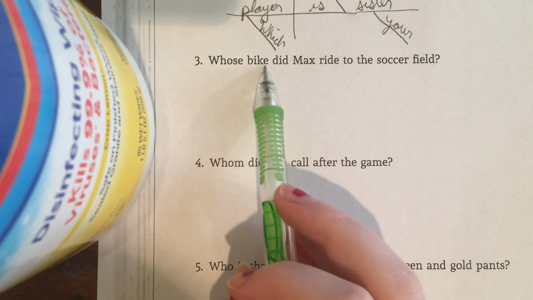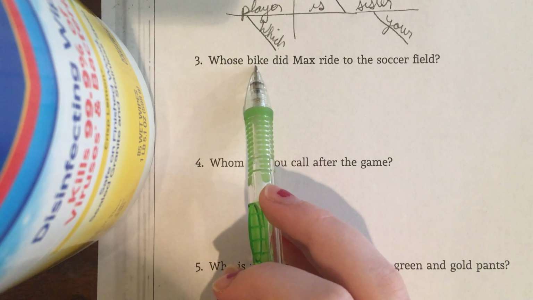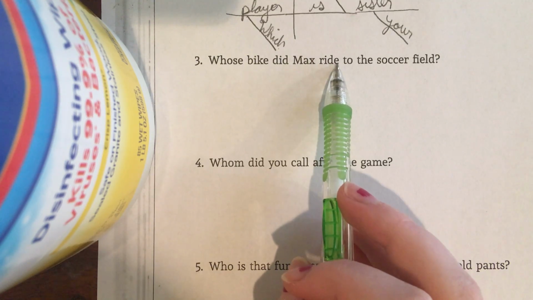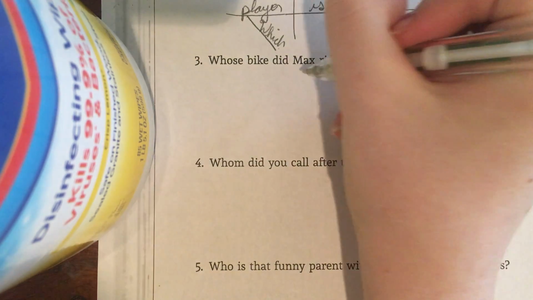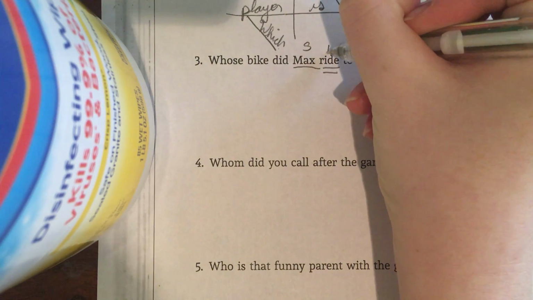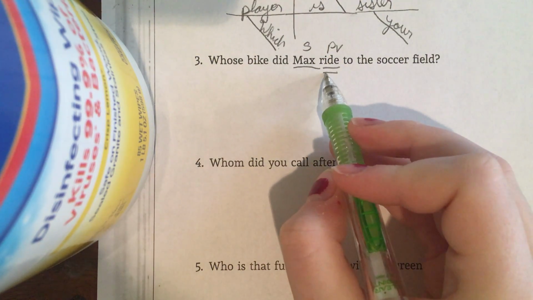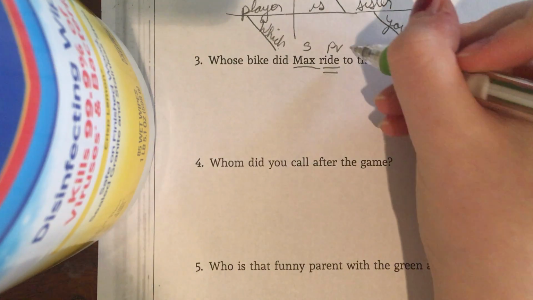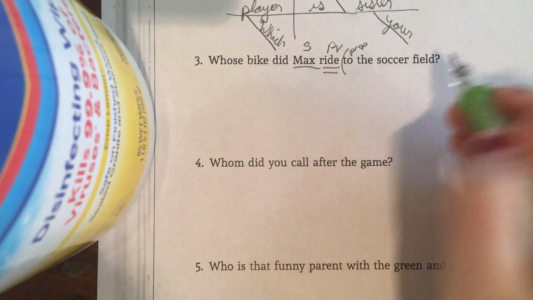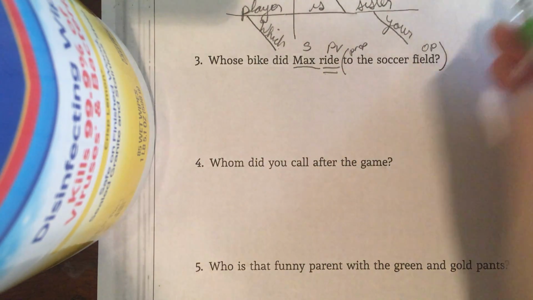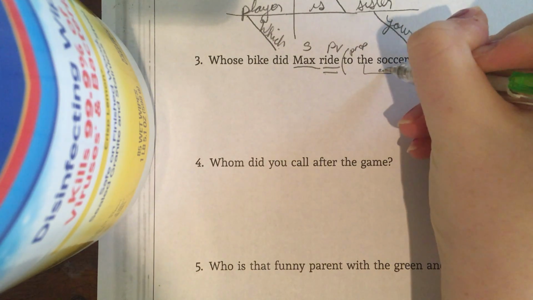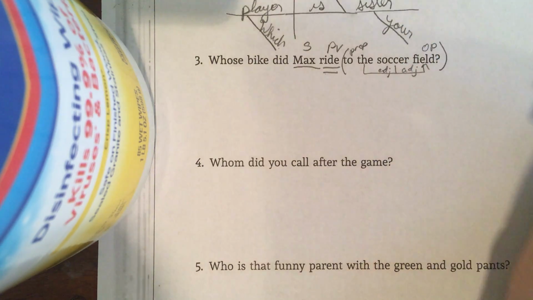Well, the first noun we see is bike, but is bike doing the verb? Is bike riding? No, who's riding? Max is riding. So subject and predicate verb. Max is riding. Max is riding where? Well, to is a preposition. And then we have field is our object of the preposition. This is all our prepositional phrase. And we have two adjective modifiers that will indicate underneath.